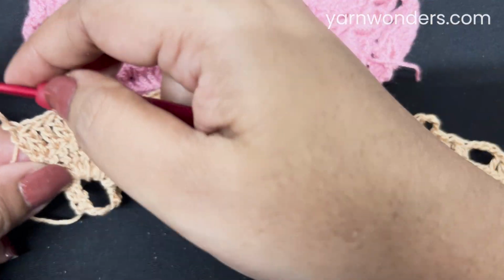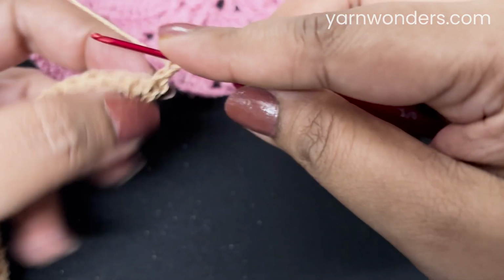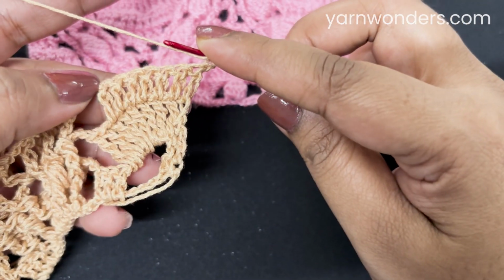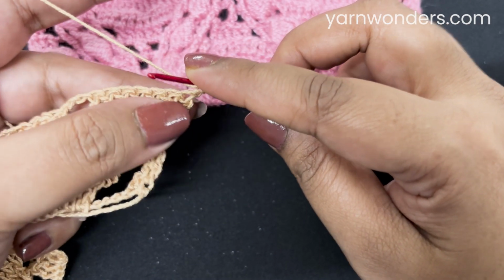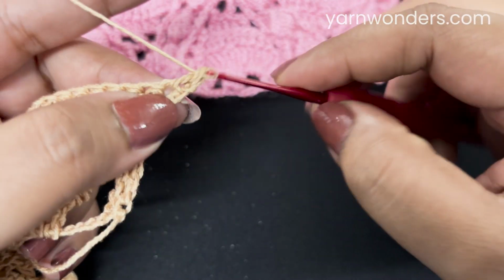For row 4, again chain 1, turn your work, and this time we are going to skip 3 stitches. So into the first 4 stitches you're going to make 1 double crochet into each.